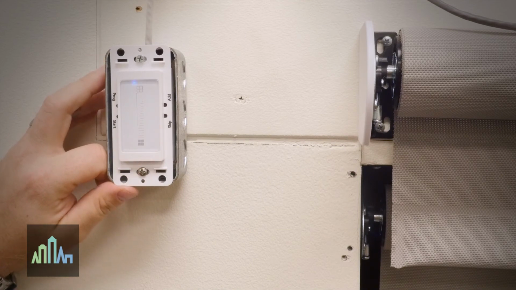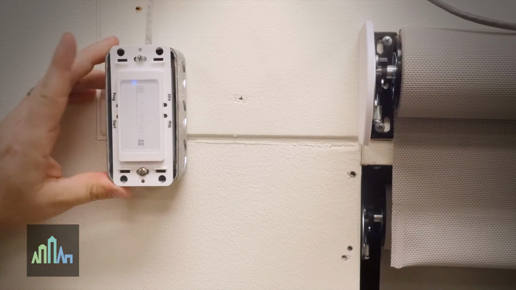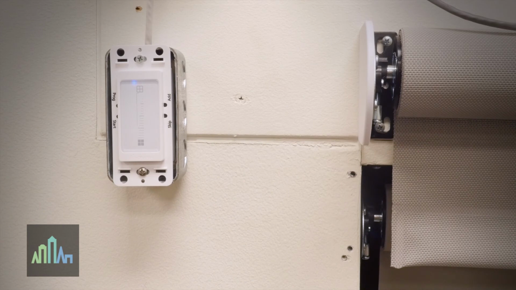Now if you want to test the limits from here, simply swipe up or down and the shade will stop at the limit you just set. If you need to set the limits on additional shades, simply tap the skip button to move on to the next shade in the list.